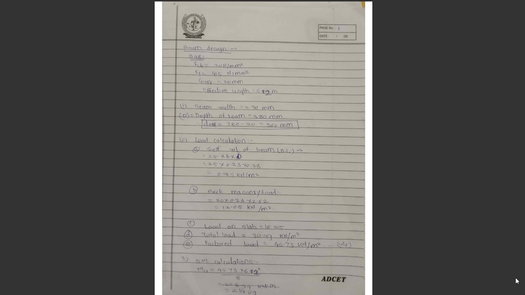Let's see. Here, beam number 48 is given with respect to values like fck, fy, cover and effective length. This effective length has been taken from a beam length. For example, if my wall thickness is 0.3 meter, then the length of a beam will be as per the given design. Effective length will be calculated as respective length plus wall thickness.